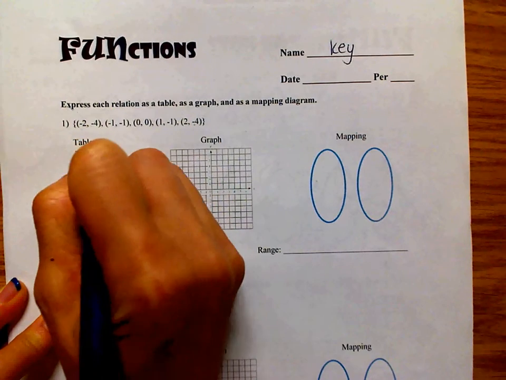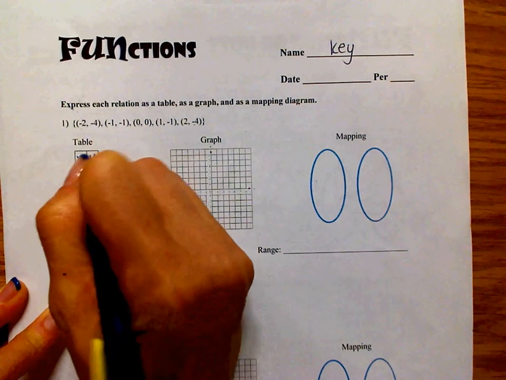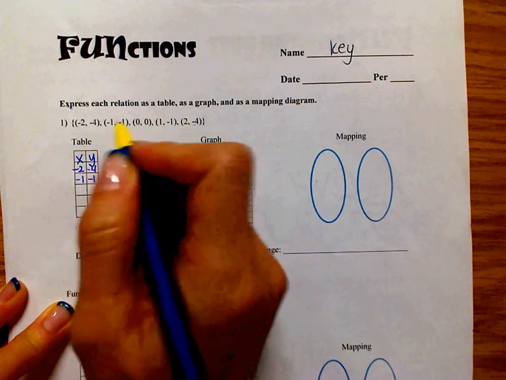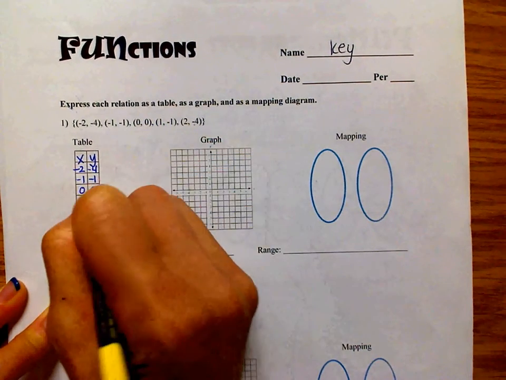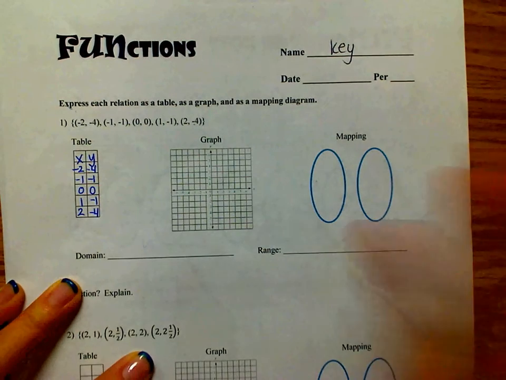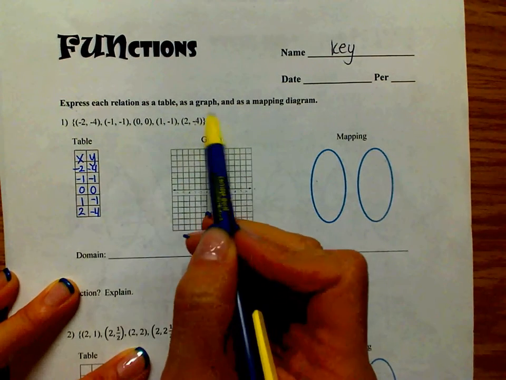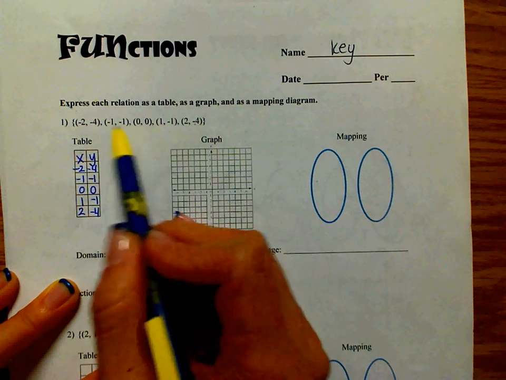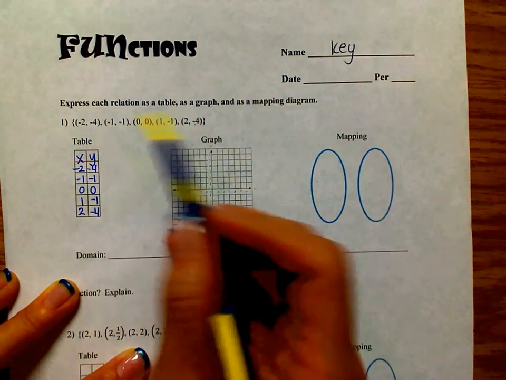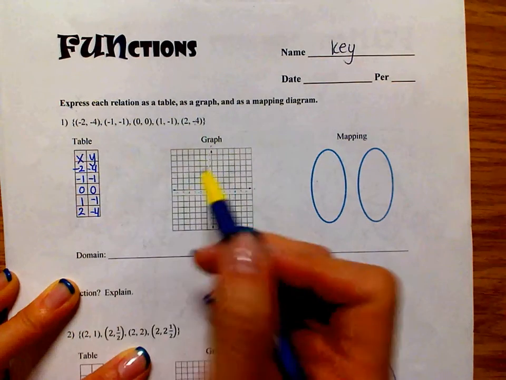So -2, -4. And then -1, -1. Then 0, 0. Then 1, -1. And then 2, -4. Okay, so great. We took this set of ordered pairs and this relation, and we expressed it as a table. Now we're going to take the same ordered pairs and express it as a graph.